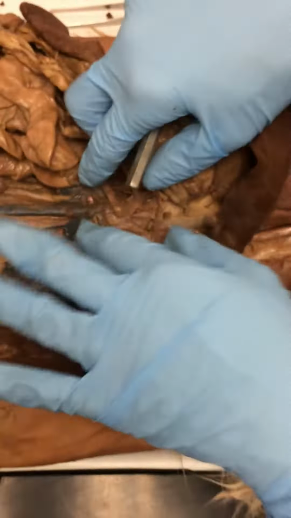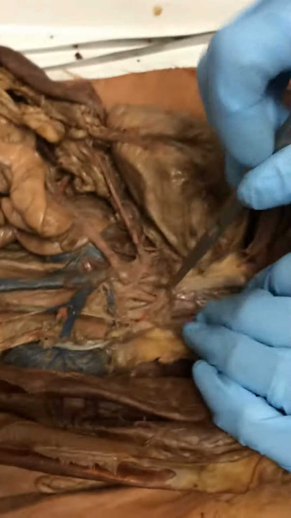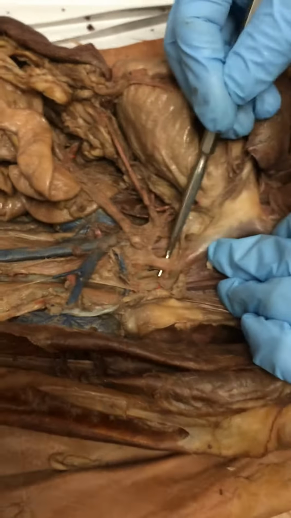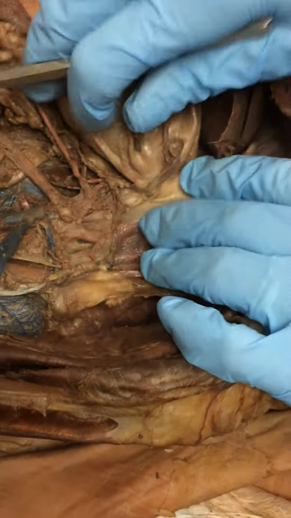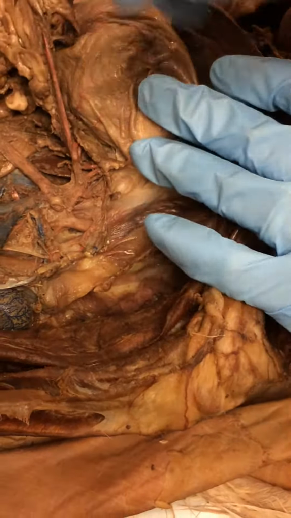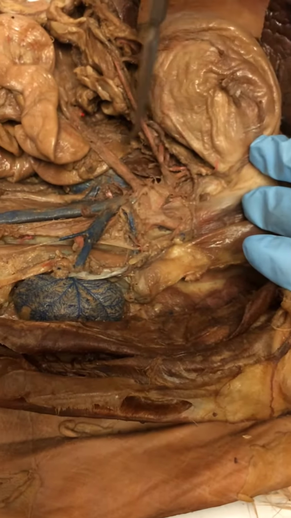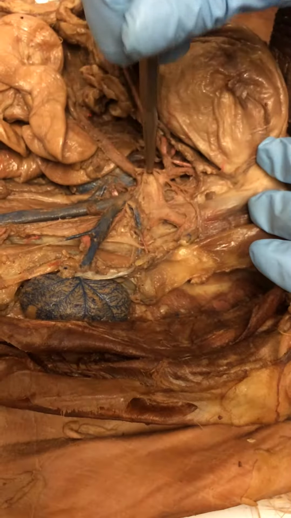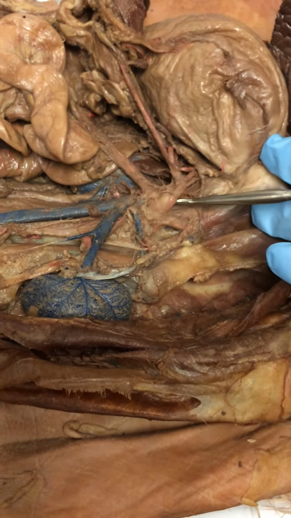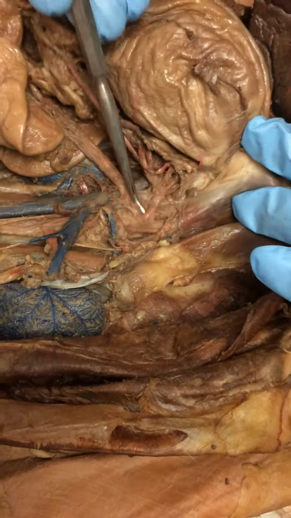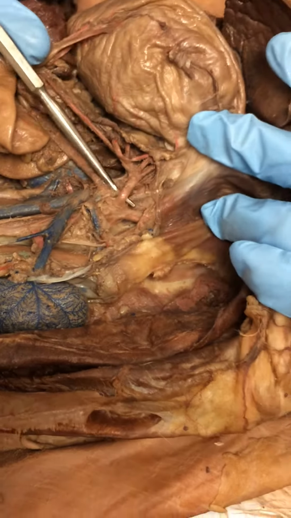Okay, so now we have the abdominal aorta, and it's coming through right here. We have the first branch off, this first branch right here.